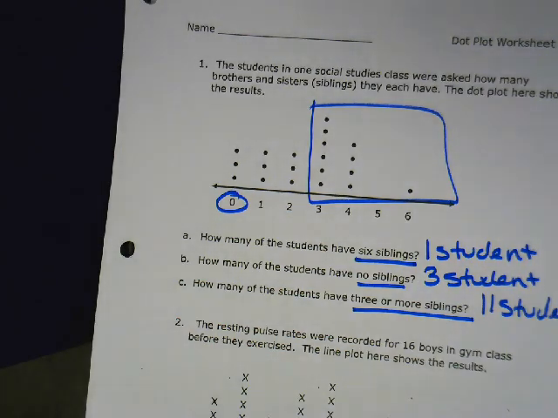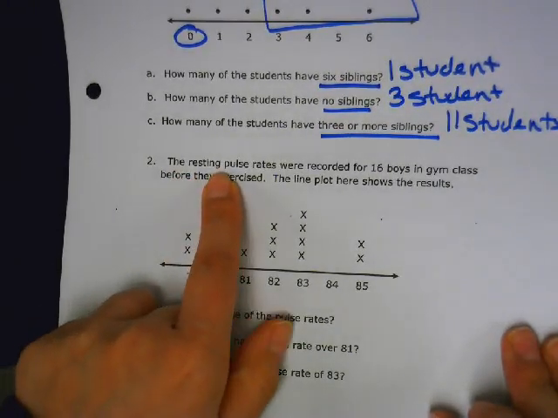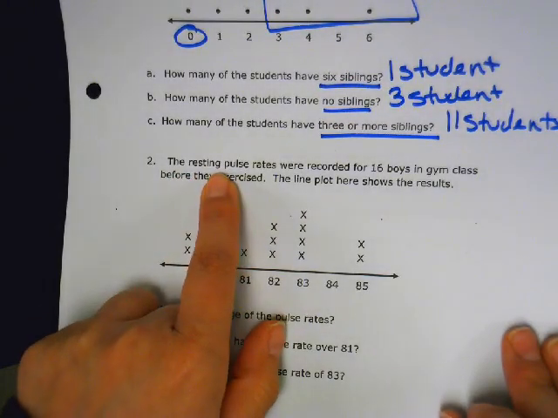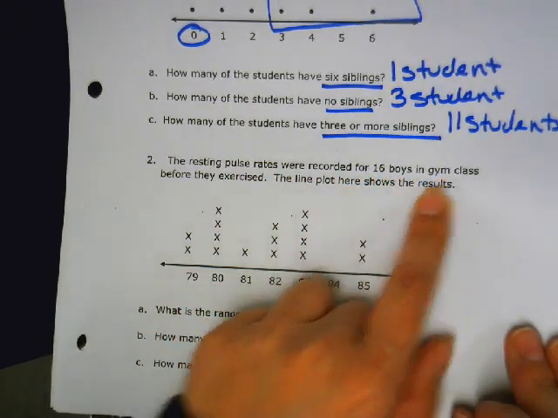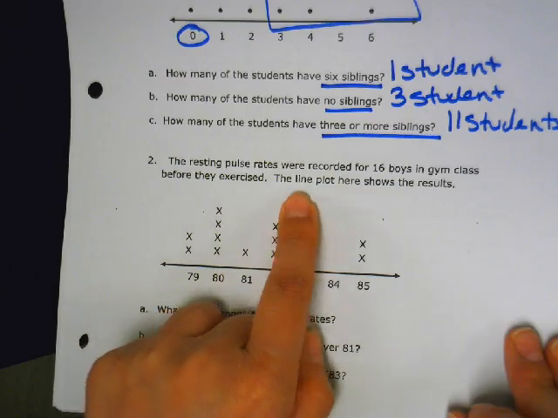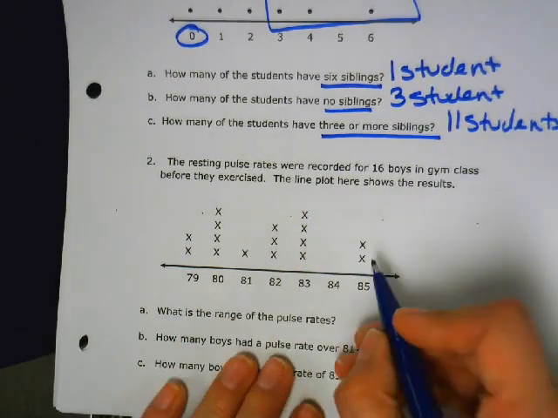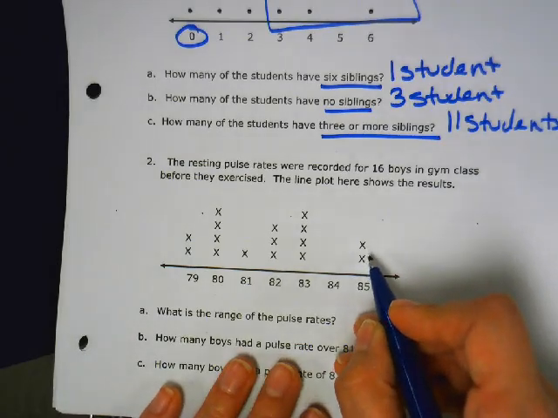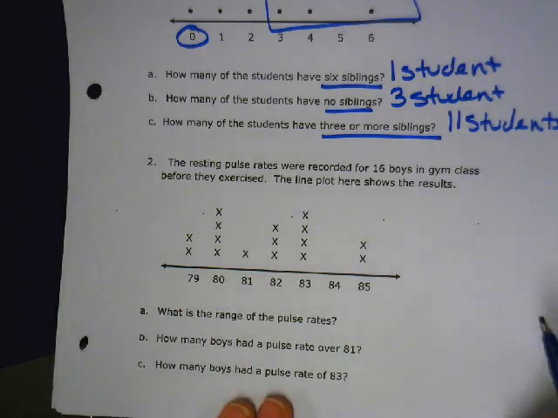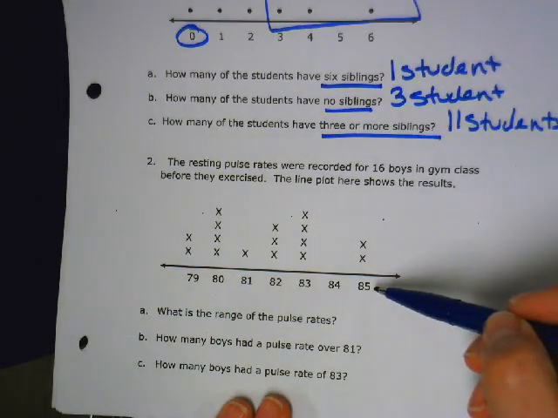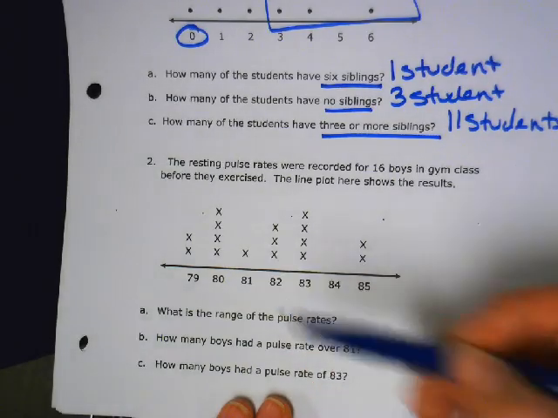All right. Now, Mel, let's read the next part. The resting pulse rates were recorded for 16 boys in gym class before they exercised. The line plot here shows the results. So each X is a boy's pulse rate. That's when we measure how many heartbeats per minute. So how many boys had 85? 2. How many had 81? 1. Okay, that's how you read it.